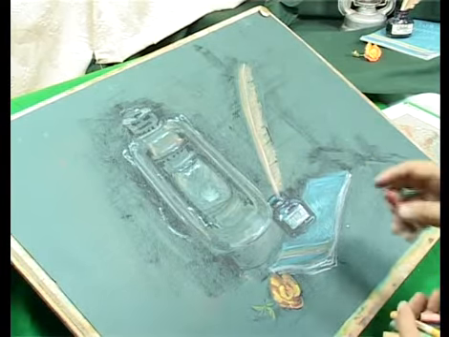Now, fill sepia color in objects, keeping in mind the environmental shades on them.